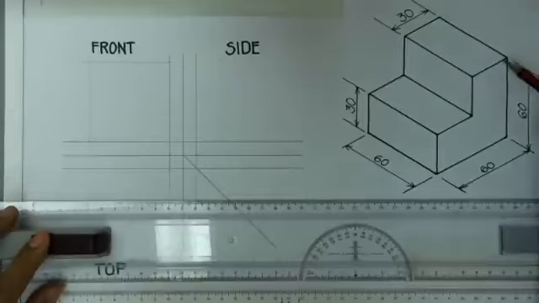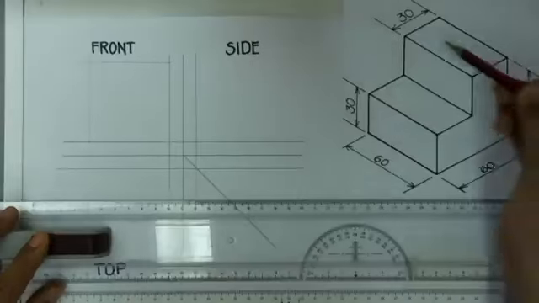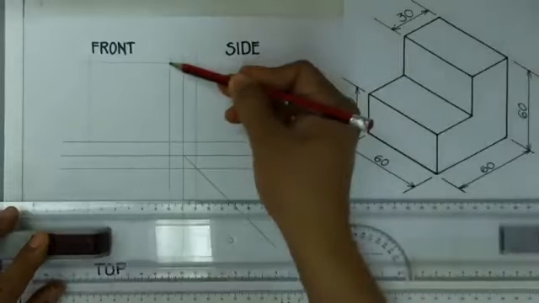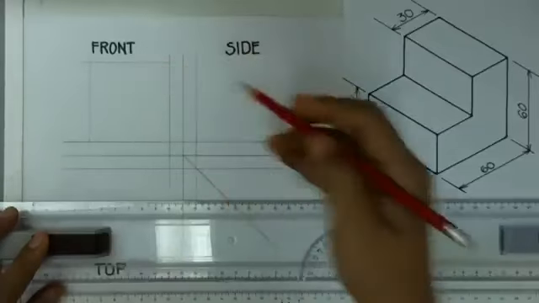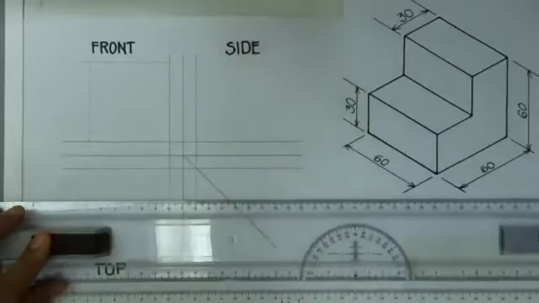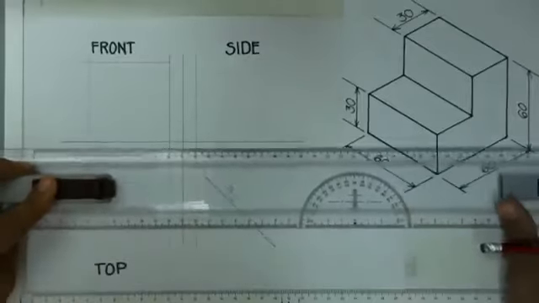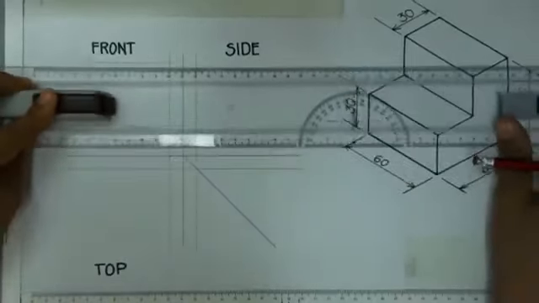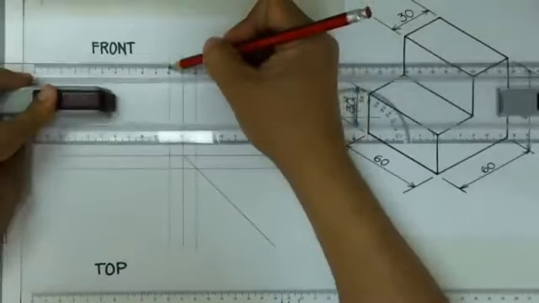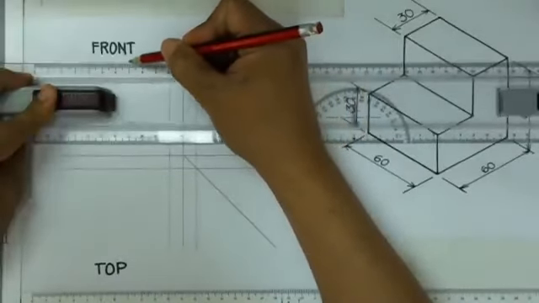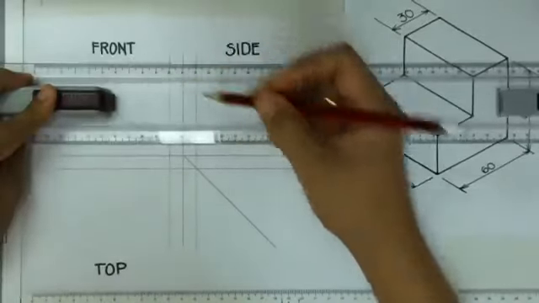Now we need this 30 width or measurement here from this top. So we will begin from here going to the side. Again, that is 30 millimeters. 0, 1, 2, and 3. I will mark my 30 here.